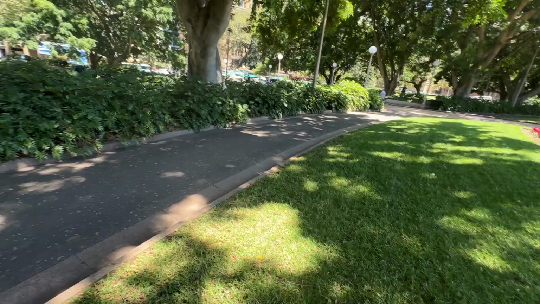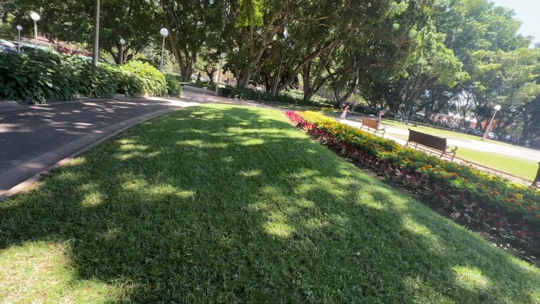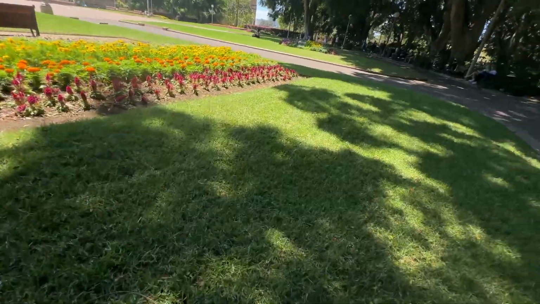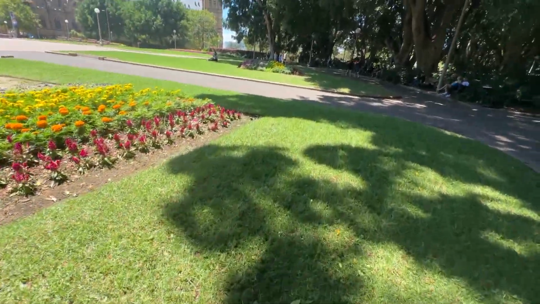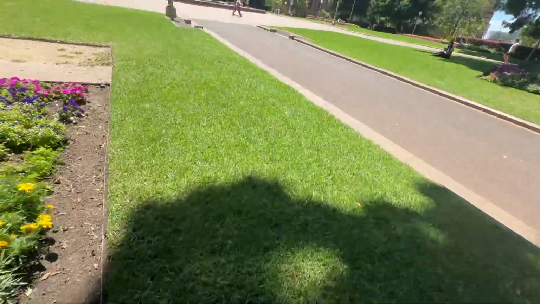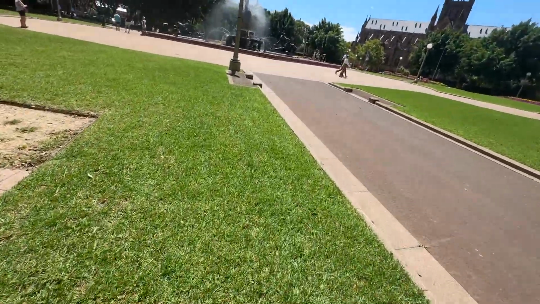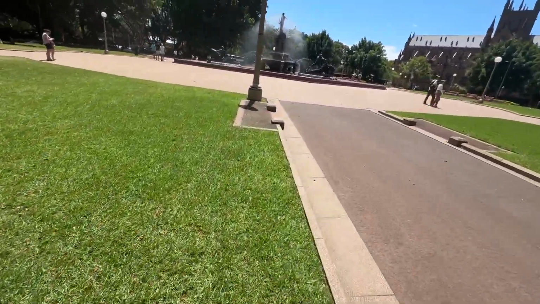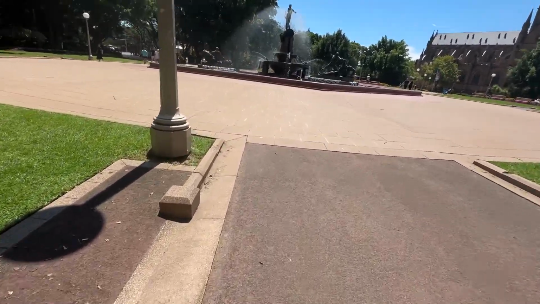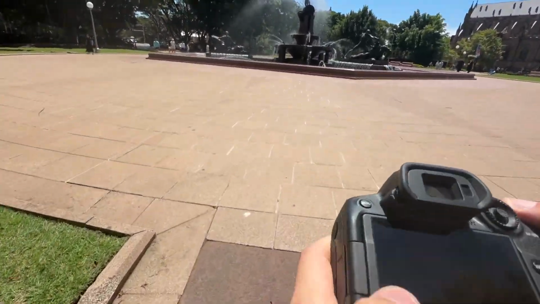Just trying to think now. There you go. Alright. I always get this waterfall part. Always like to get this, especially with slow shutter speed too, which is quite cool.